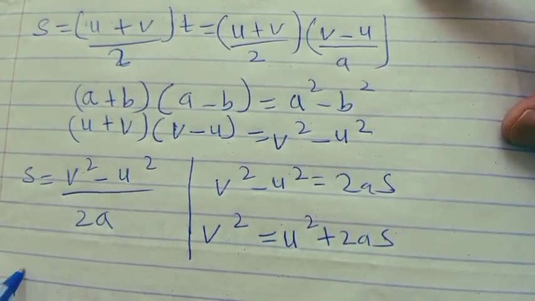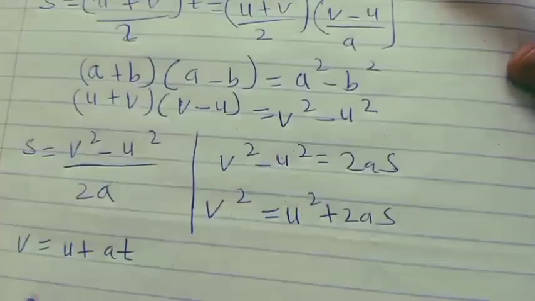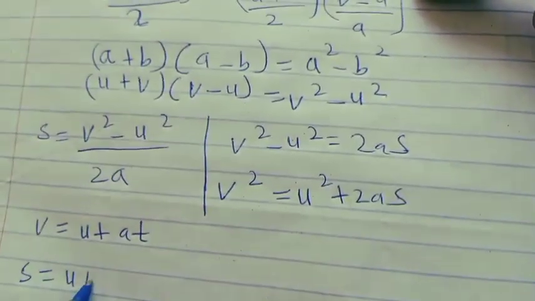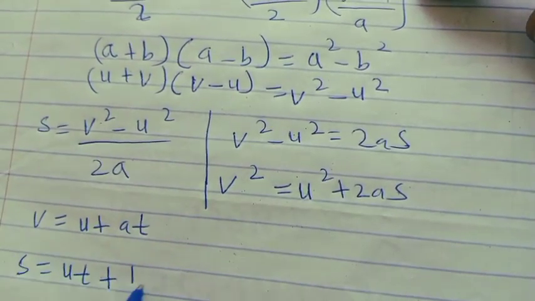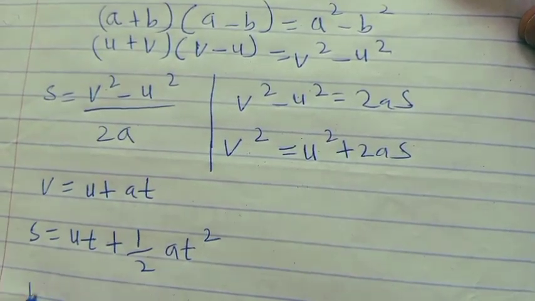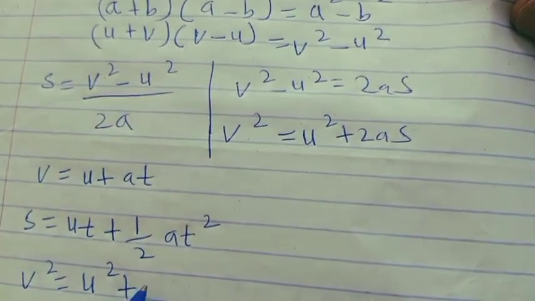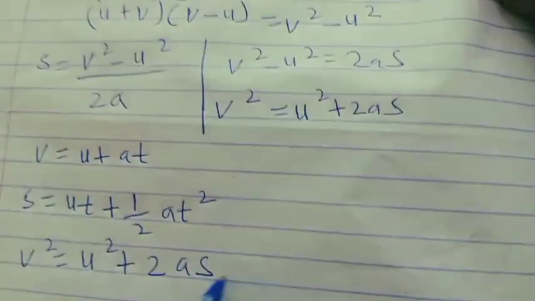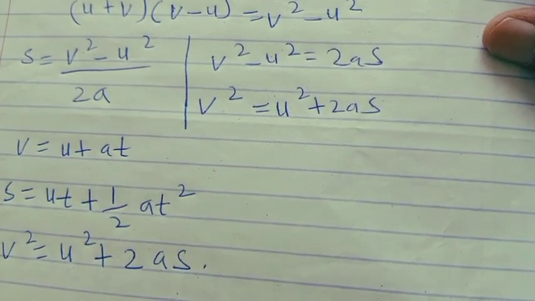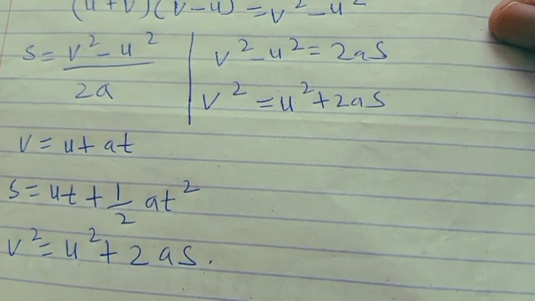Hence, we have shown that v = u + at, s = ut + half at squared, and v squared = u squared + 2as. So when you are working, you are going to substitute the appropriate values depending on what you are given.